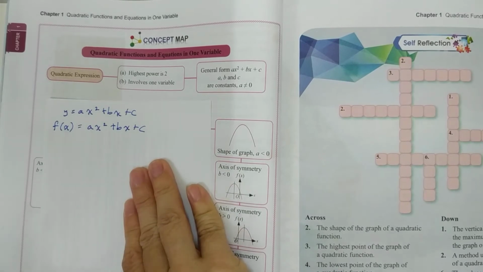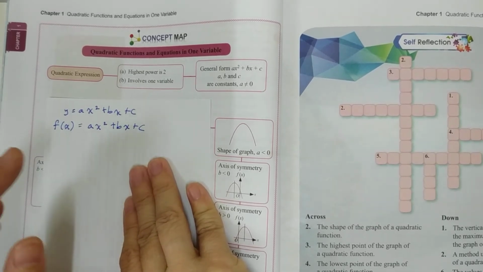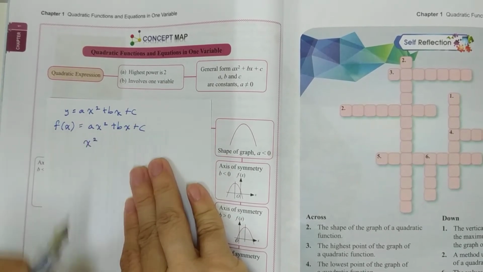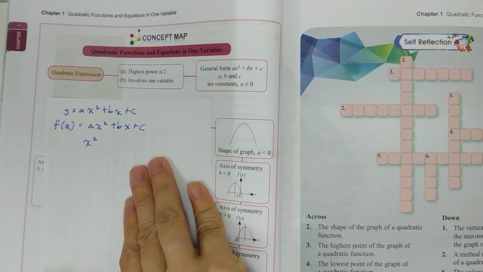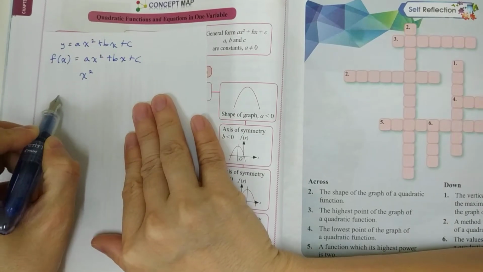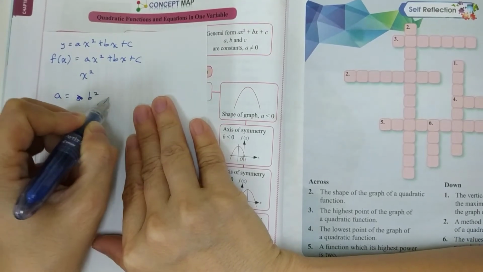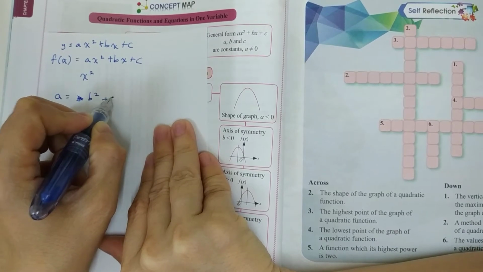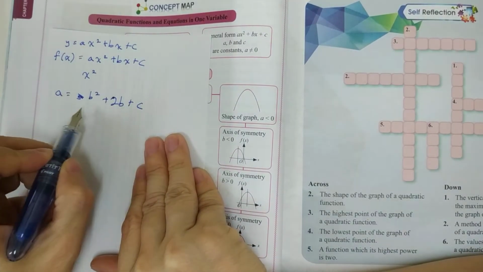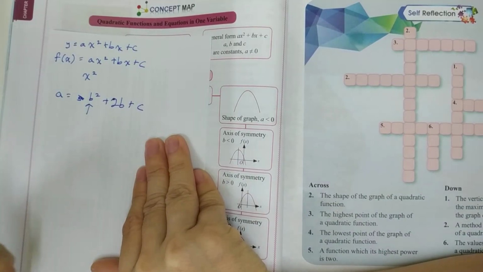Alright, so if you have x to the power of 3, 4, 5, then that is no longer a quadratic. If it's x to the power of 1, it's also not quadratic. Your quadratic needs x to the power of 2, it must be an x squared. Even if it's not x, it's something else. Let's say a equals, too used to using x, b squared plus 2b plus c. As long as it's squared, and a is in terms of b, then this is a quadratic equation.